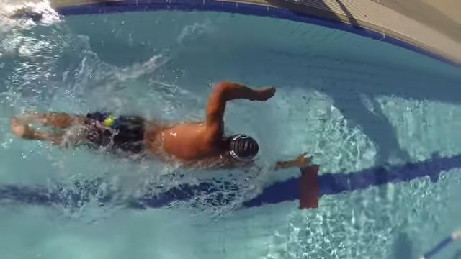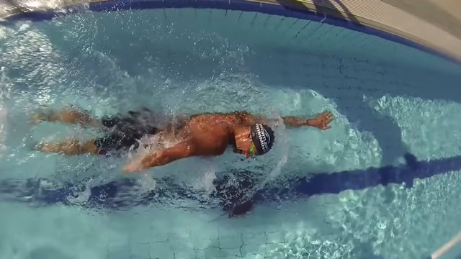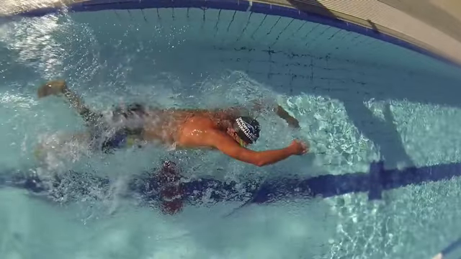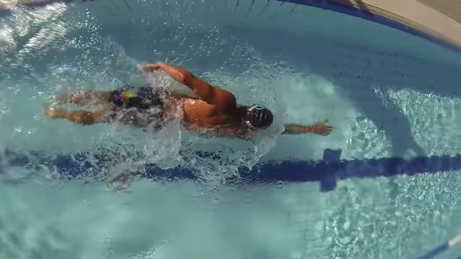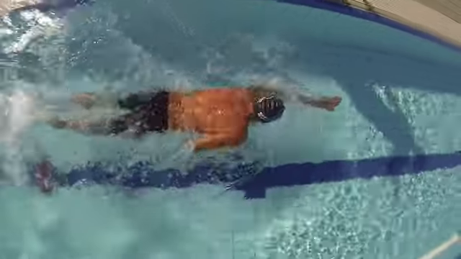So you can see here with Clayton, left hand enters in line with the shoulder, extends straight forward. So you can see that same straight line all the way through his body there. Right side, same thing, in line with that shoulder, extends straight forwards. Again, nice straight line through the body. So it's like he's swimming down a very narrow corridor.